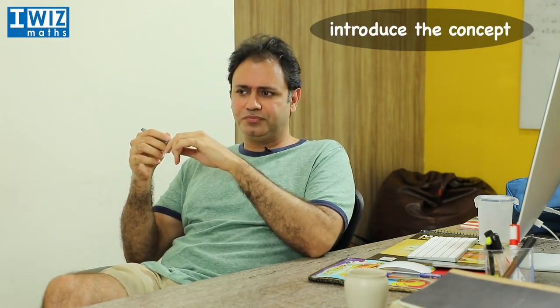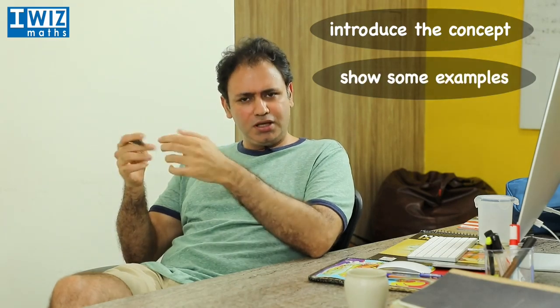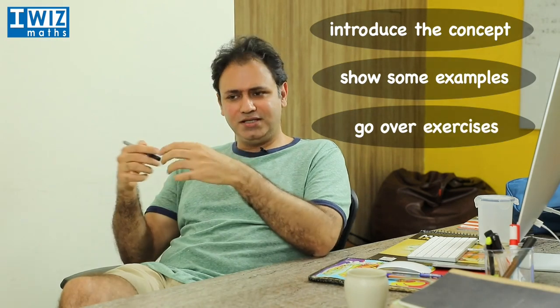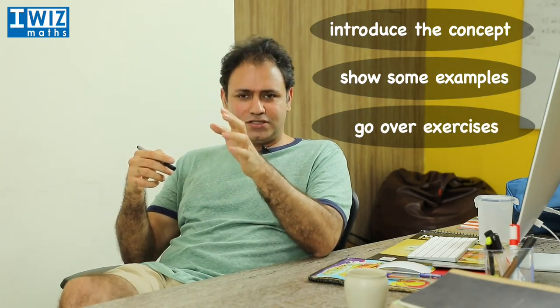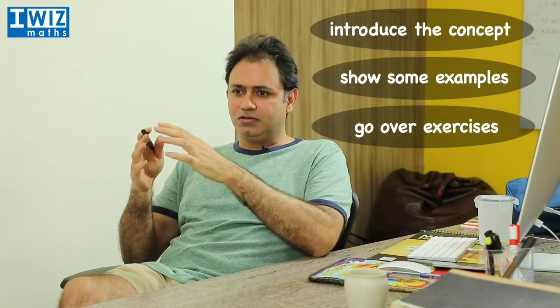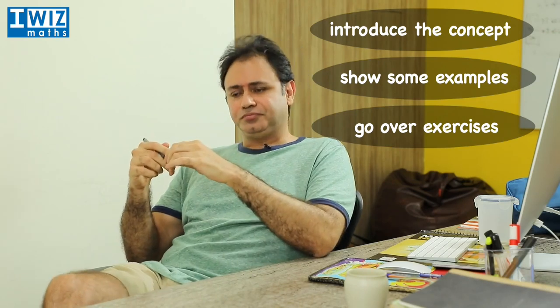How do we normally teach mathematical concepts to kids? The first step is usually to introduce the concept. The second step, you show some examples, and then you give a whole bunch of exercises, and the students go through the exercises, and if they've understood the concept and the examples and go through numerous exercises, they should be in a position to master the concept.